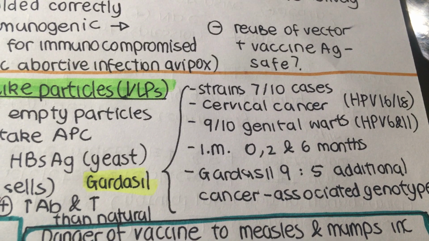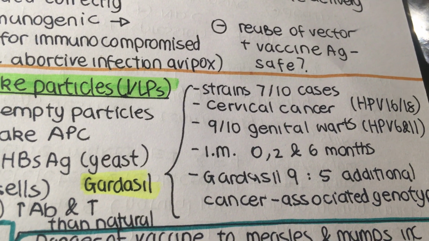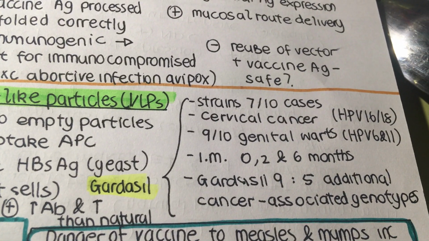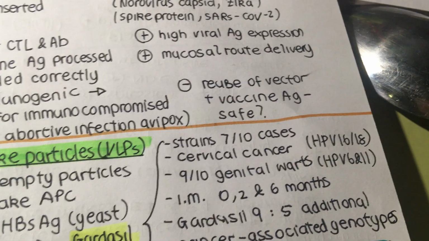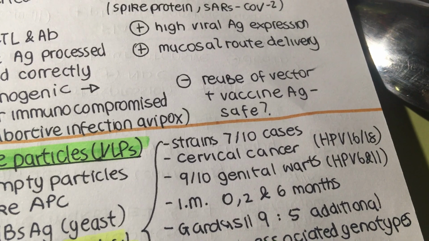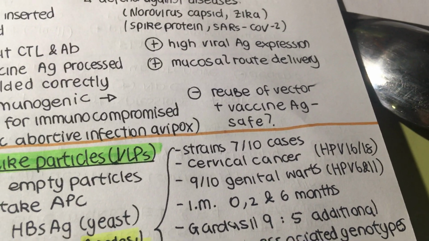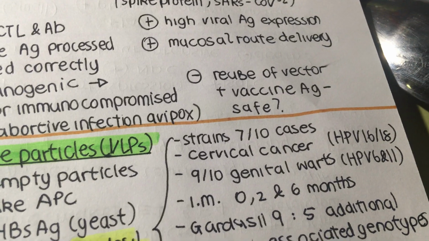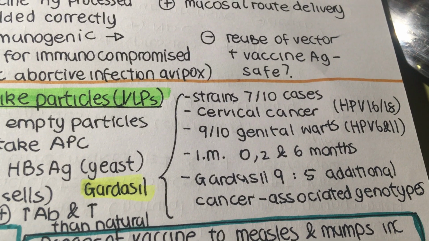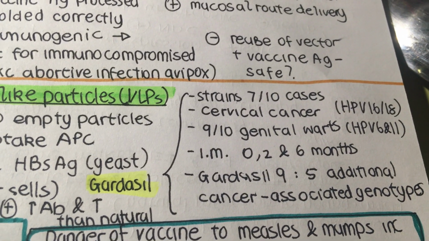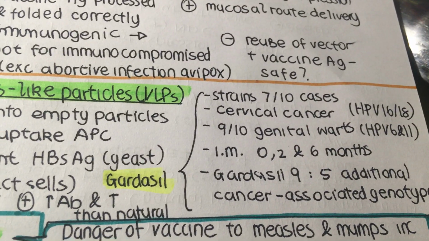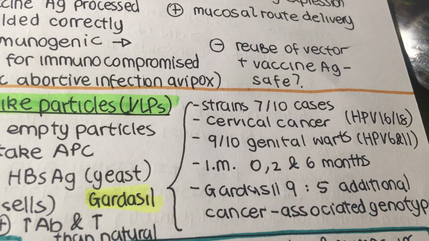It also protects against cervical cancer strains, HPV 16 and HPV 18, which account for over 70% of all cervical cancer. And it protects against HPV 6 and 11, which account for 90% of genital warts. This vaccine is introduced intramuscularly at 0, 2, and 6 months of age. And now we have something called Gardasil 9, which has 5 additional genotypes that are associated with cancer.